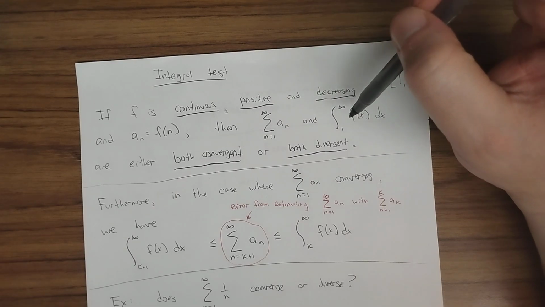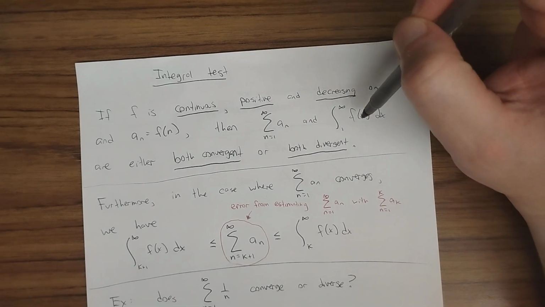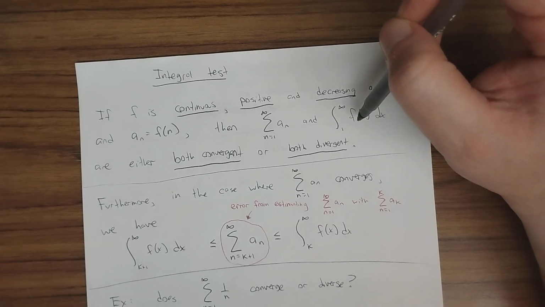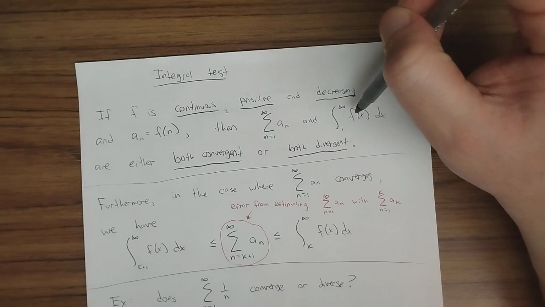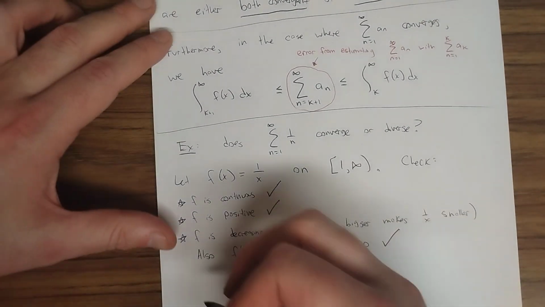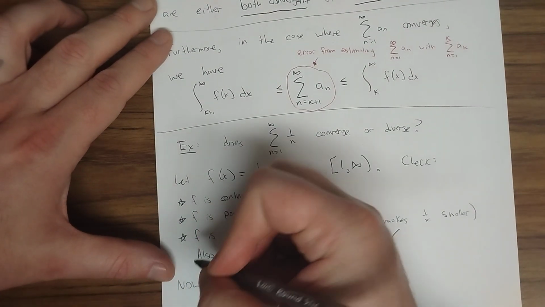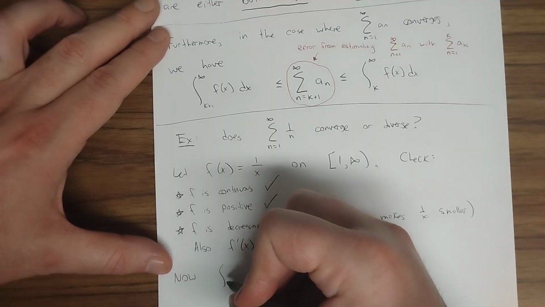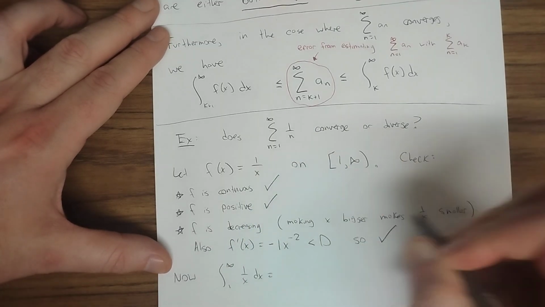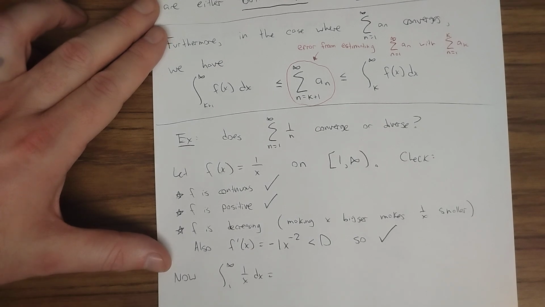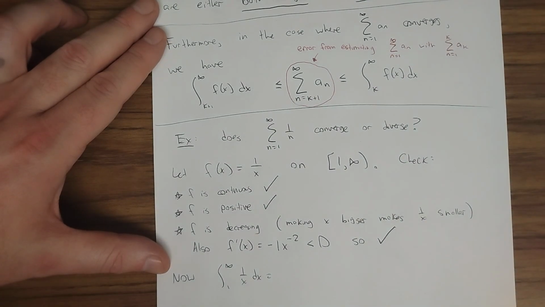So to get the answer, meaning convergent or divergent, what I'm going to do is I'm going to look at the improper integral here, because whatever these two things do, it's the same thing. They both converge or both diverge. So whatever this integral does, the original series also does.